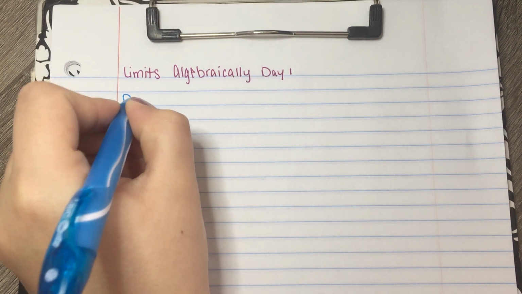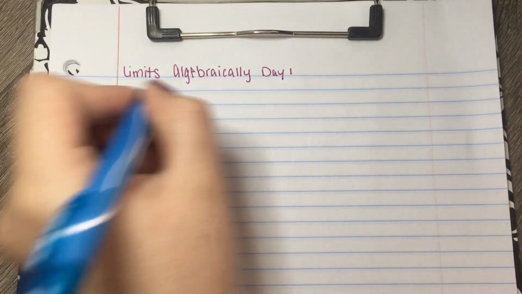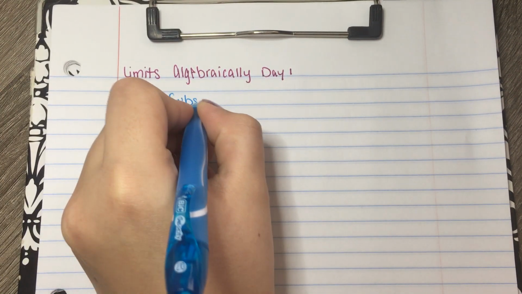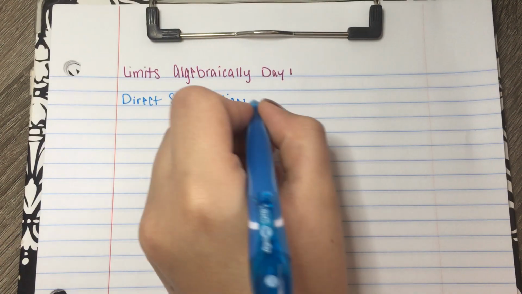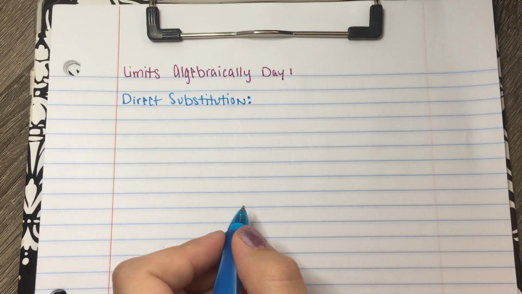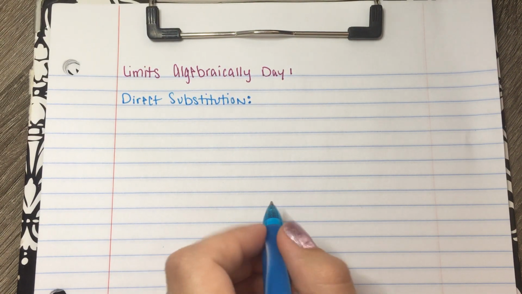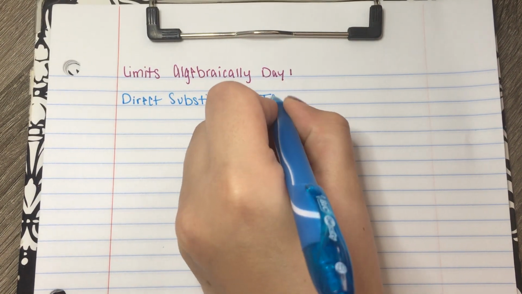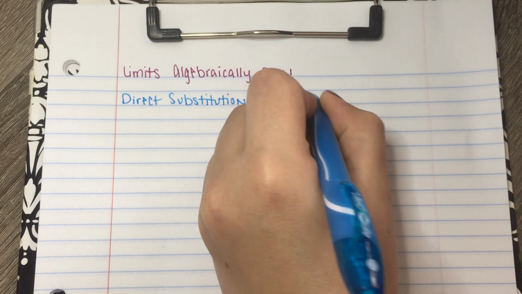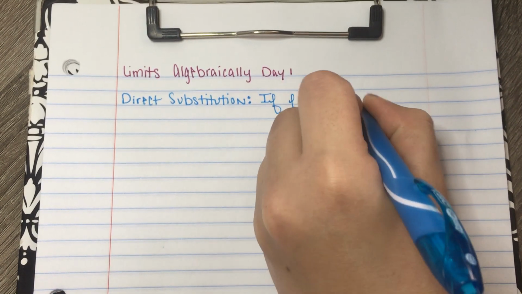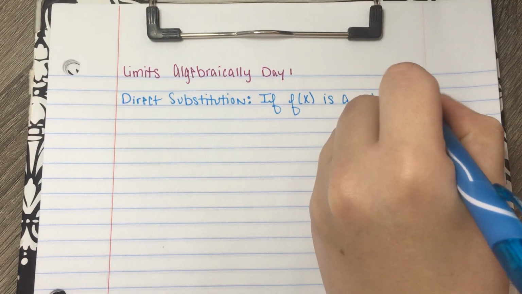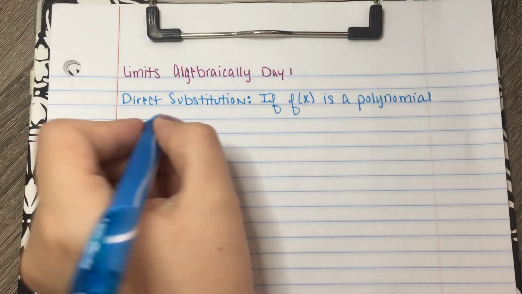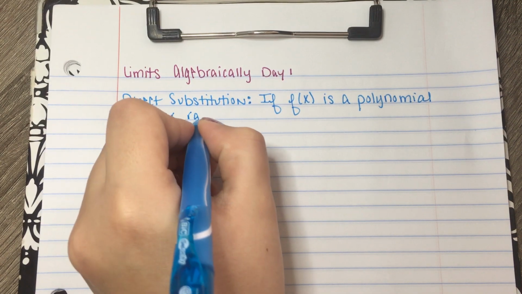The first type of limit algebraically problem that we're going to work with is called direct substitution. Direct substitution is probably the easiest way to solve for your limit, or evaluate your limit, but you can only do direct substitution in a very specific case, and that's when the function that you're given, which is right next to the limit, is either a polynomial or a rational function.